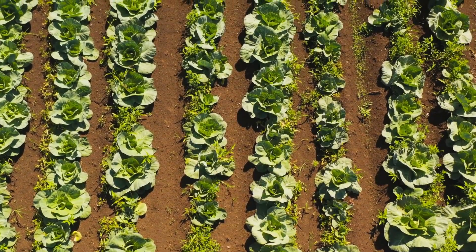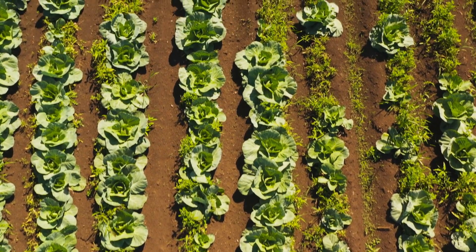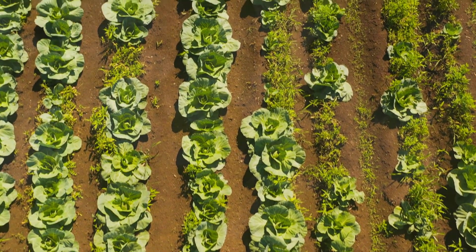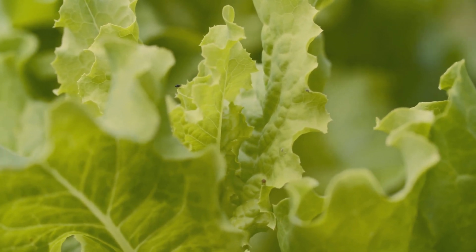Prevent issues by rotating crops, keeping your garden clean, and using companion plants like garlic and chives to deter pests. Using these organic methods, you can keep your leaf lettuce healthy and productive.